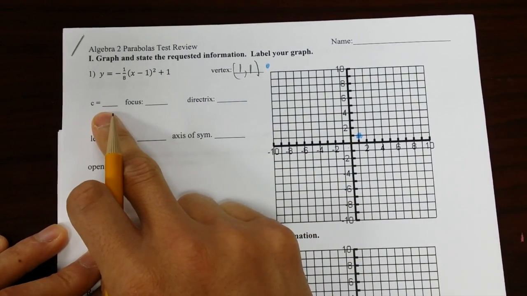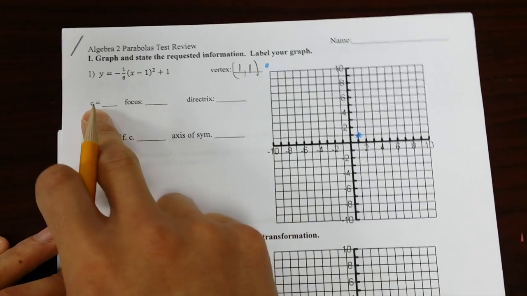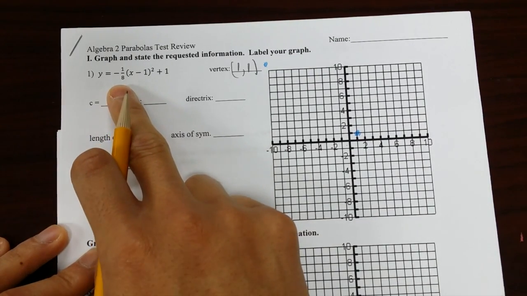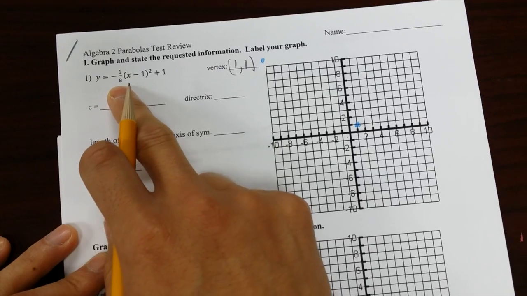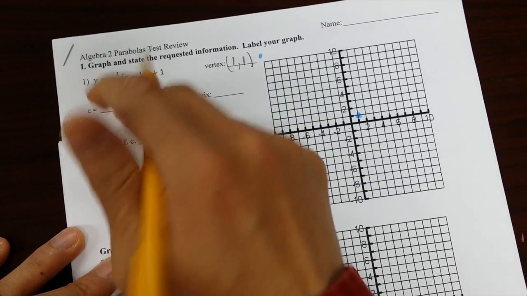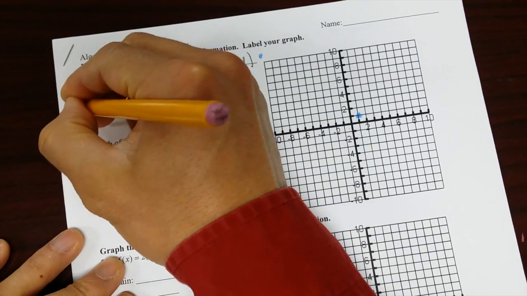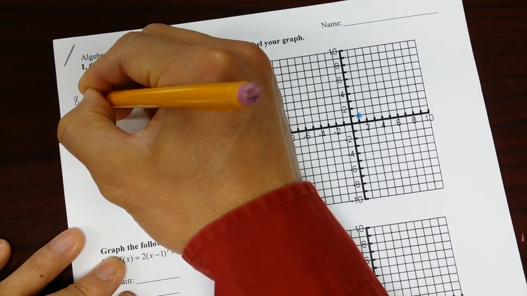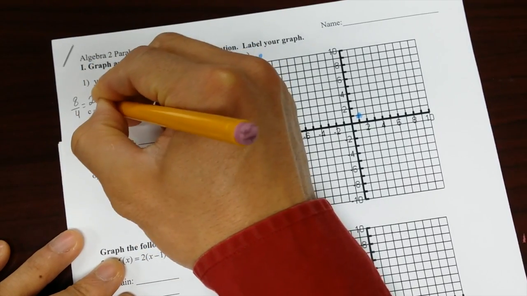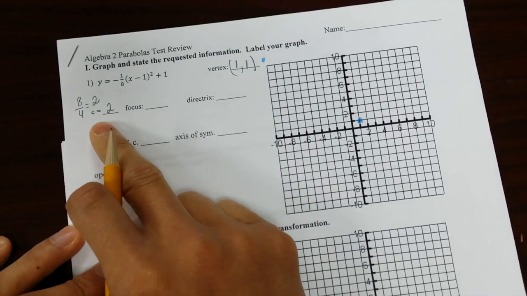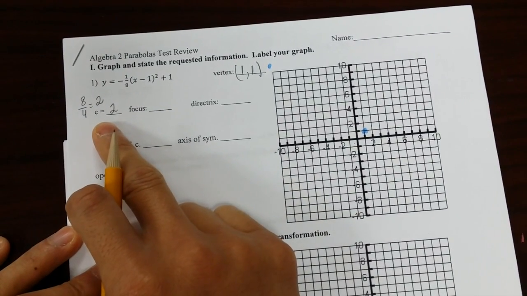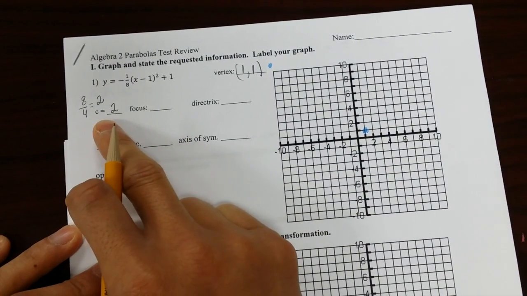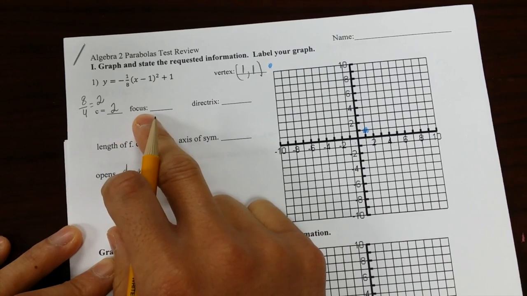To find C, you basically take the denominator of the fraction and divide it by 4. In this case, it's 8. So 8 divided by 4 is just 2. So your C value here is 2. You have to find the C value before you can find the focus.